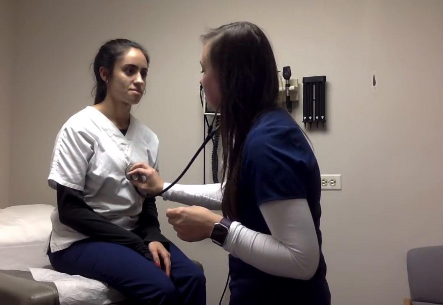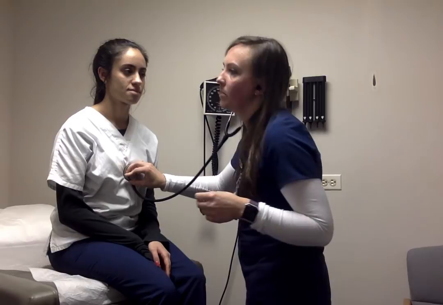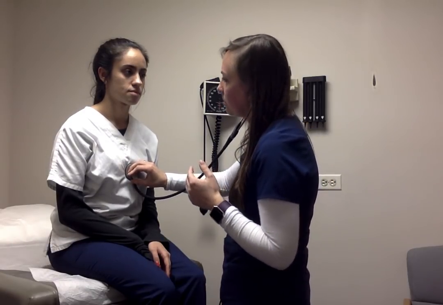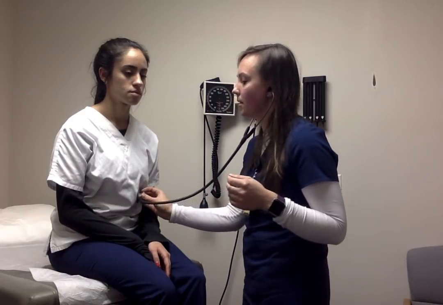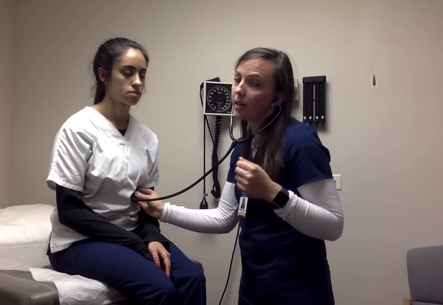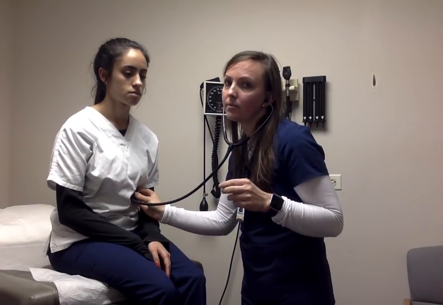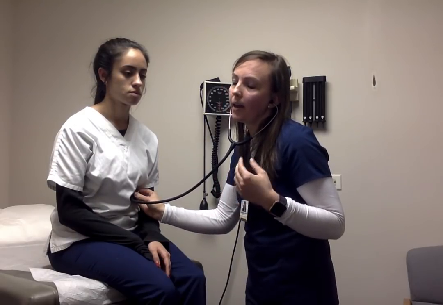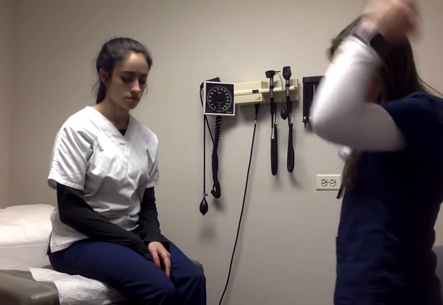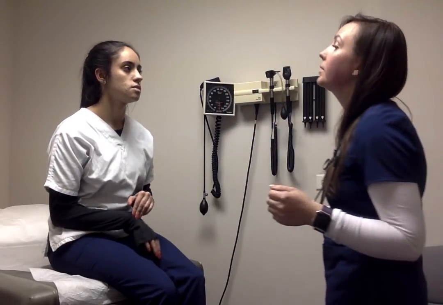Next I'm gonna listen for tricuspid. It's gonna be her left first intercostal space at the sternal border. And the last one, I'm gonna listen for her mitral. It's gonna be on her left fifth intercostal space and midclavicular line. Good. So everything sounds good? Yes. Okay, everything good.